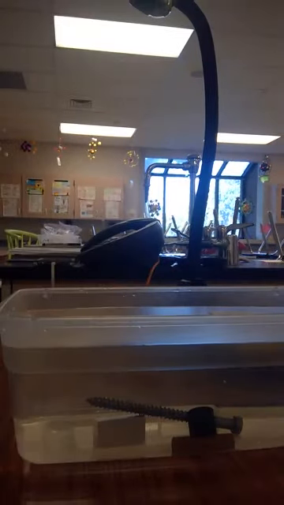Is there something that you noticed? Do all of the items that sunk have something in common? Do all of the items that float have anything in common? What is the commonality in regards to water? Make sure you answer that question. That's the end of today's lab.